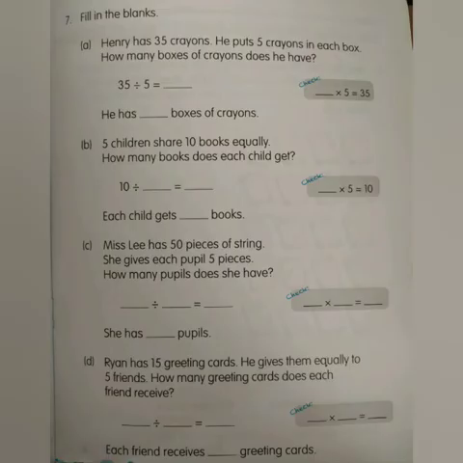So Henry has 35 crayons. He puts 5 crayons in each box. How many boxes of crayons does he have? So the sum has been done for us. We have 35 crayons and we're going to divide them into 5s. 35 divided by 5 is 7. Let's check it. So 7 times 5 is 35. So he has 7 boxes of crayons.